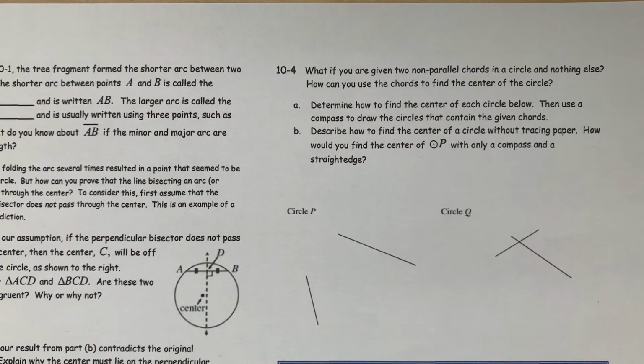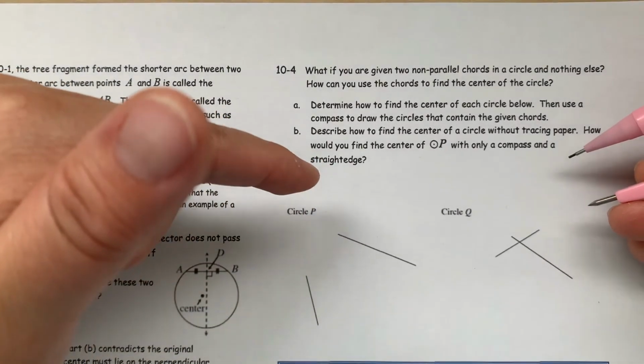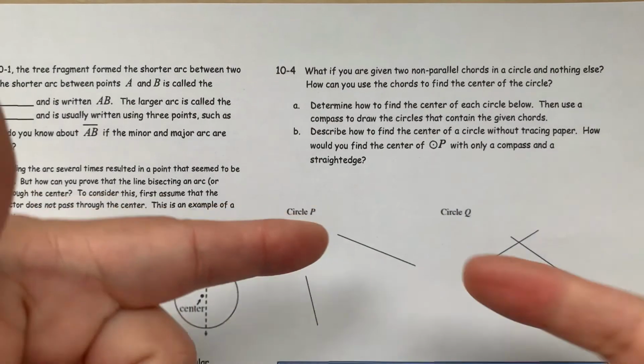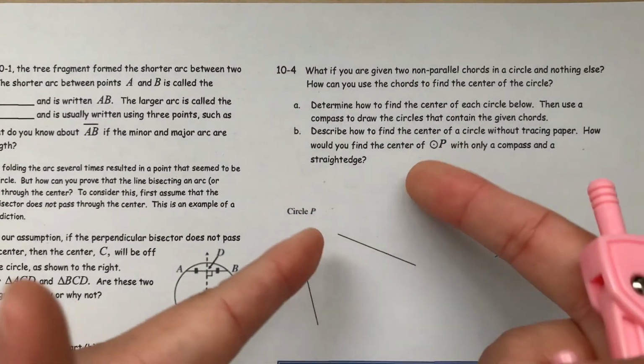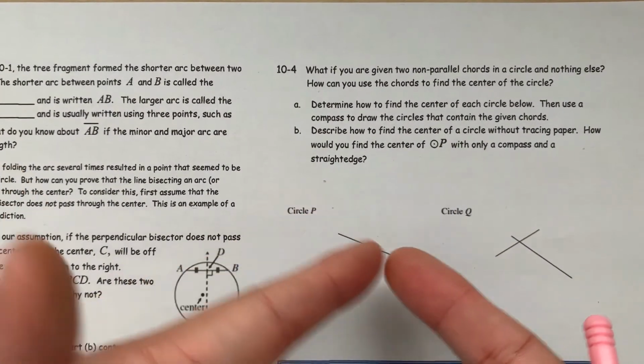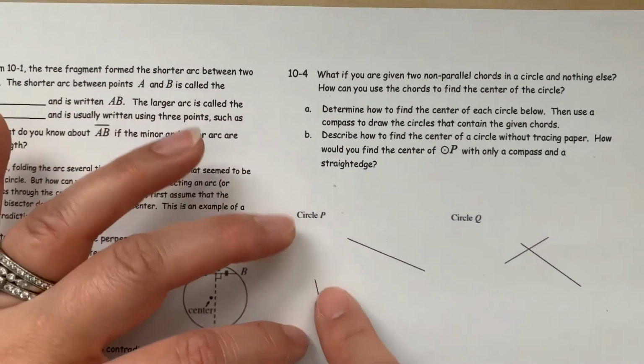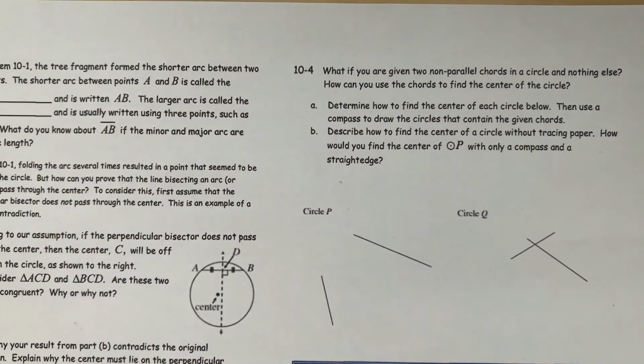So again, I think it's a little backwards. I would do finding the center and then do the A. But you could do this with tracing paper if you use patty paper. You simply fold your paper in half, the same way that we did with the arc, but you fold this in half, you get your perpendicular bisector. And same thing, you fold this in half, you get your perpendicular bisector is where they intersect.